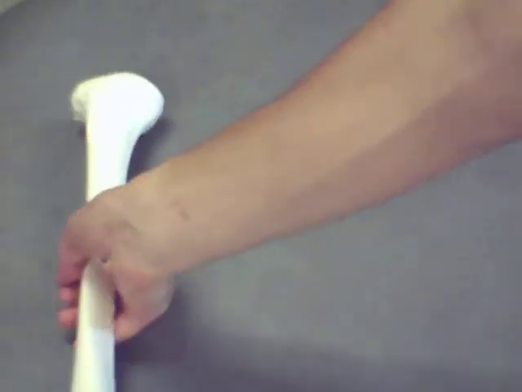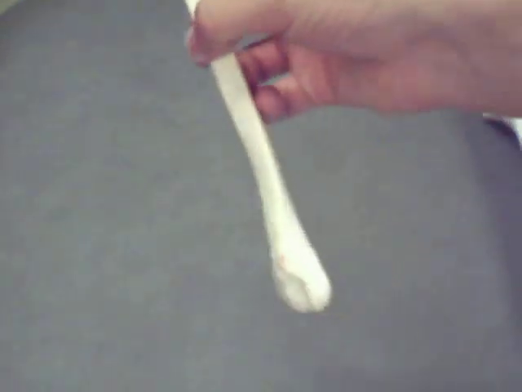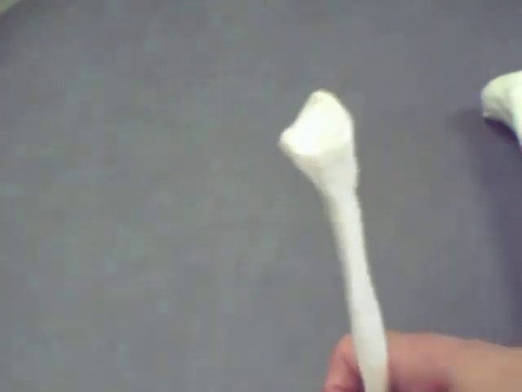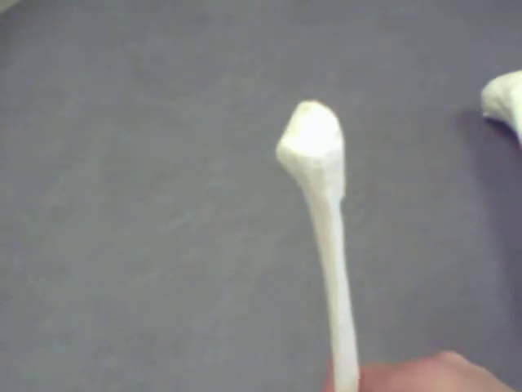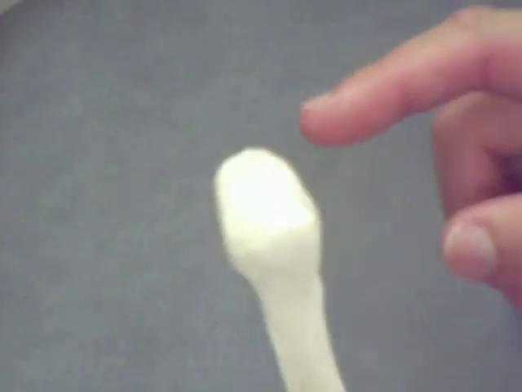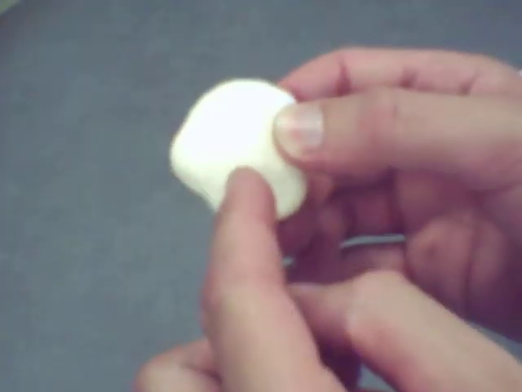I'll place that off to the side. And I have this one, which I will not say the name of. Make sure you don't mix it up with the other one though. And what's this? Then what's this? And then we have this.